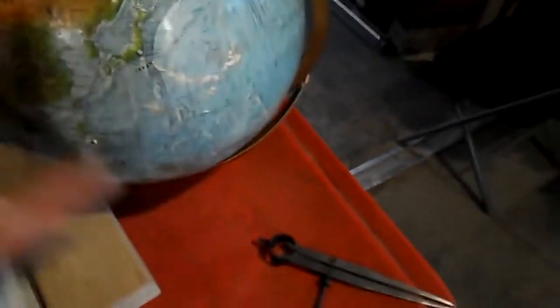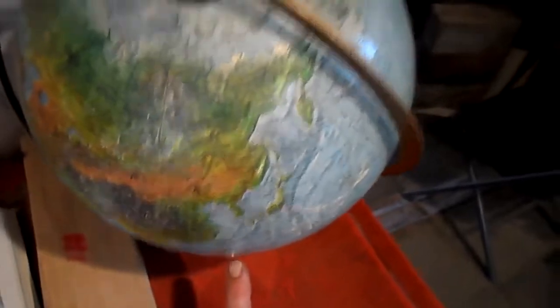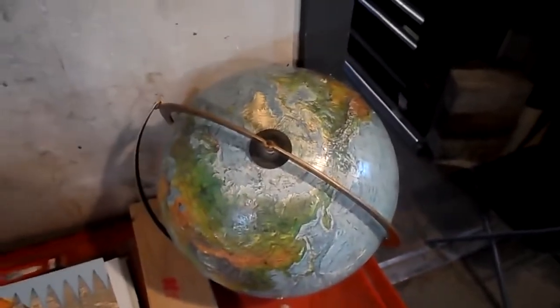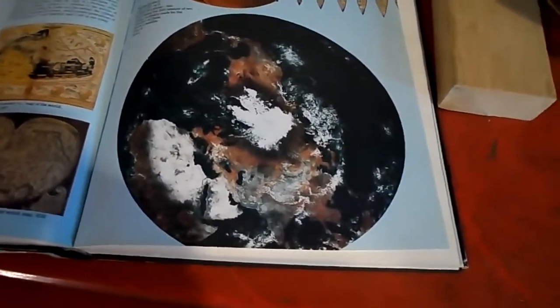You know, you can't. It's impossible. You wouldn't even see this island, period, let alone a mountain. There it is, way down there. You can't see that from any distance.